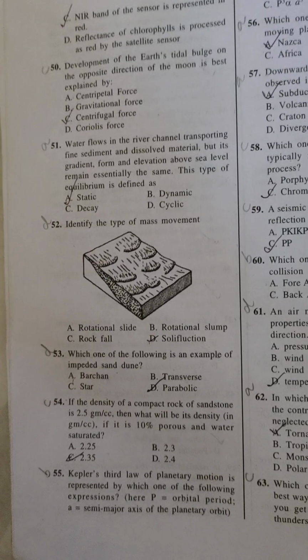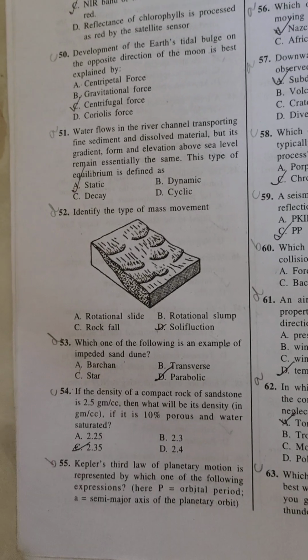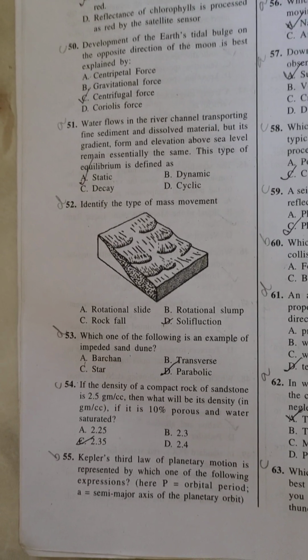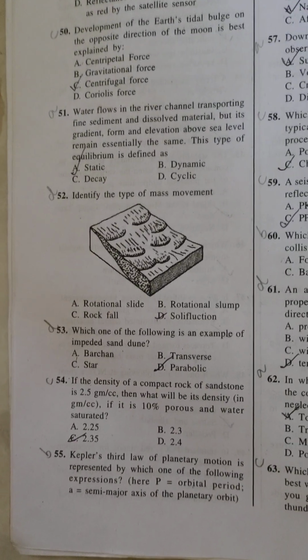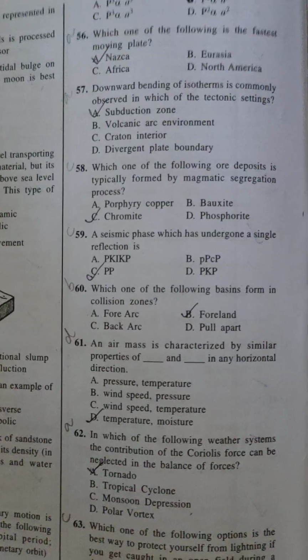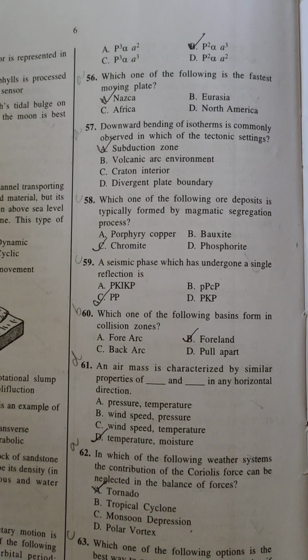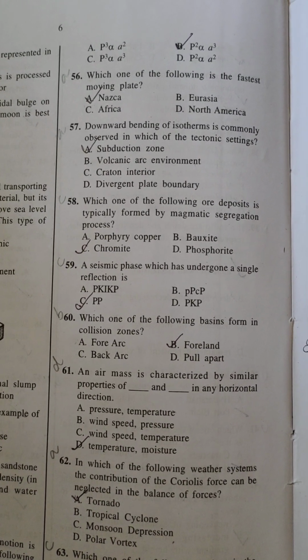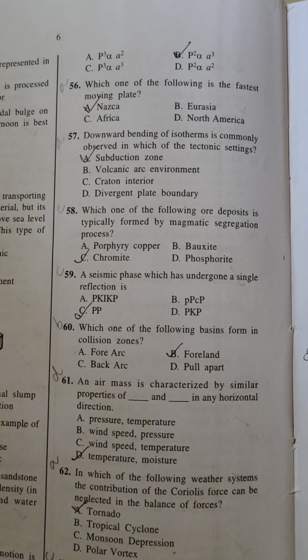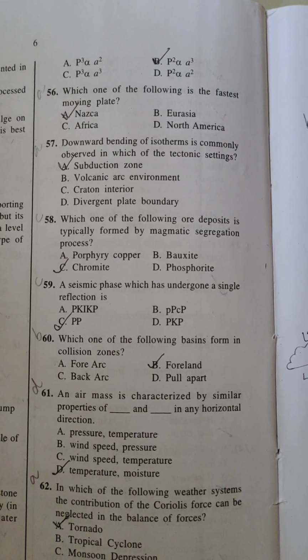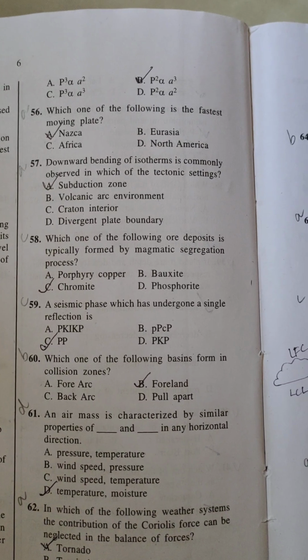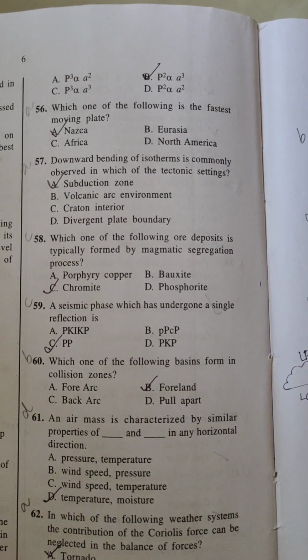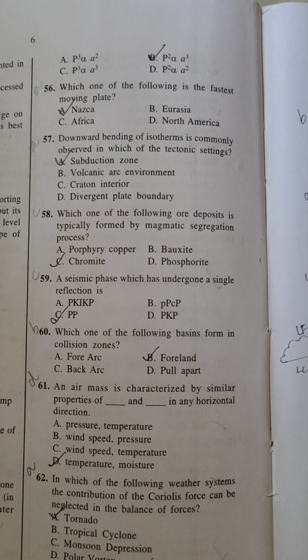Kepler's third law of planetary motion is represented by which of the following expressions? Here P is the orbital period, A is the semi-major axis of the planetary orbit. The answer is P square proportional to A cube. Kepler's third law of planetary motion is represented by P square proportional to A cube, where P is the orbital period and A is the semi-major axis.